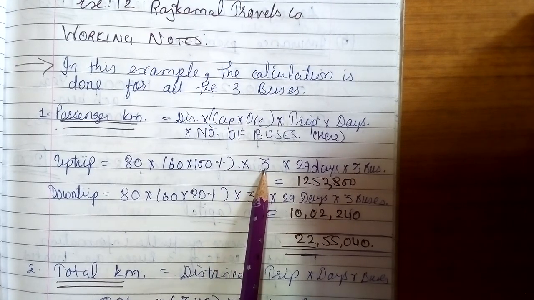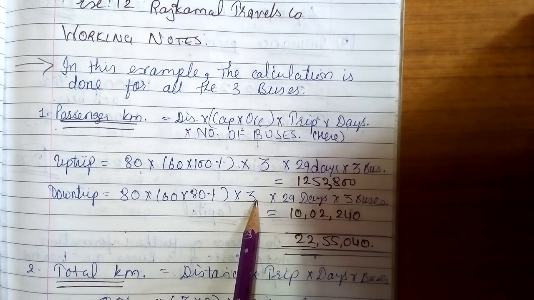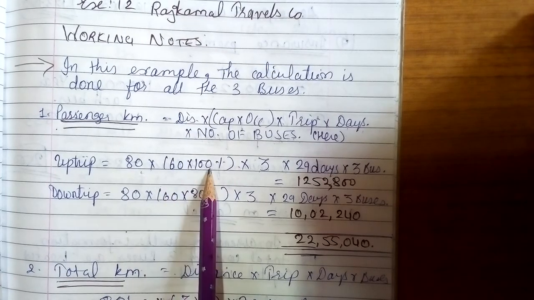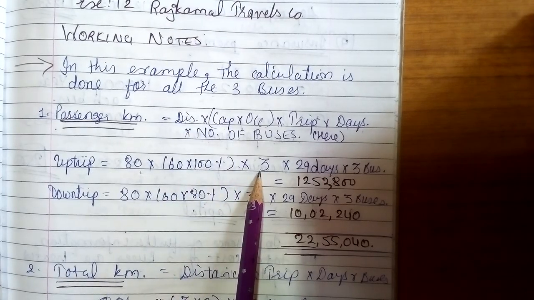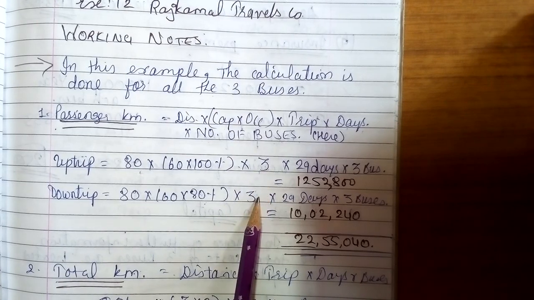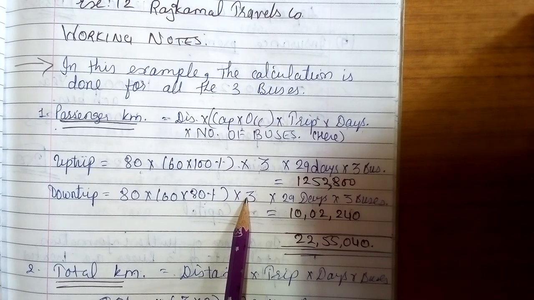So 3 times it is going and 3 times it is coming back, right? So 3 and 3. If there is no separation, you would directly do 60 into 100 into 3 into 2, or 3 plus 3, right? But here the calculation is taken separately for the round trip. So 3 times the bus is going and 3 times it is coming back.